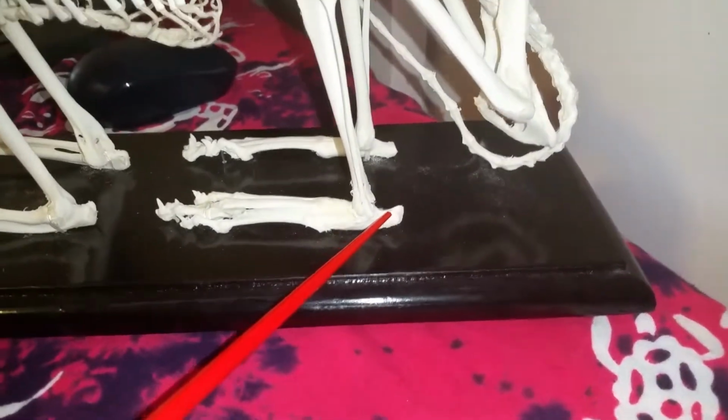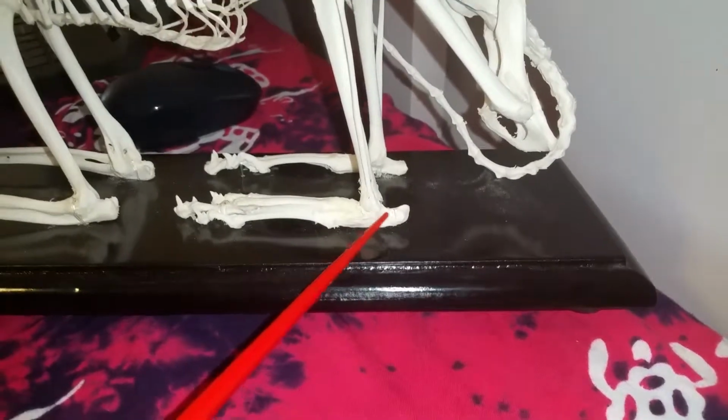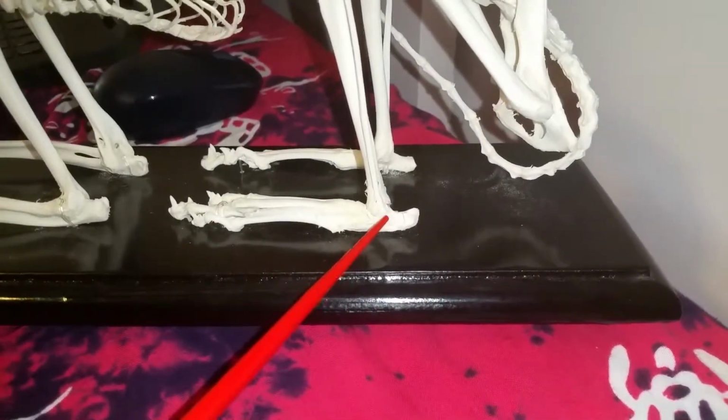Now the next one, let's see here on the list, calcaneus. Calcaneus here. And the talus bone you can't really see, but it's a little round bone right next to it. And on that talus bone is the trochlea.